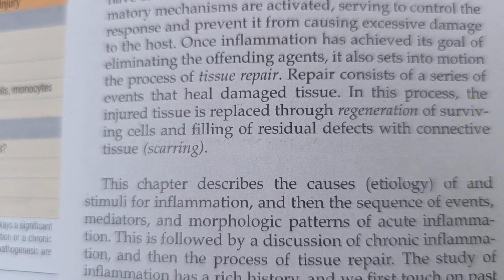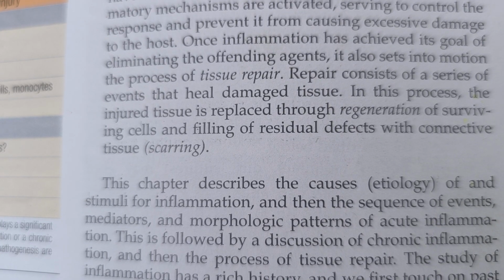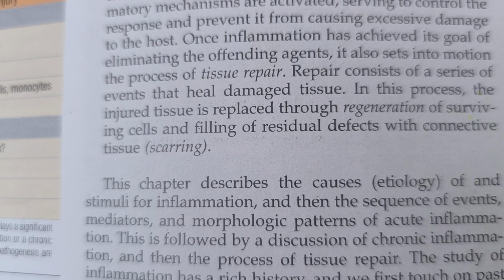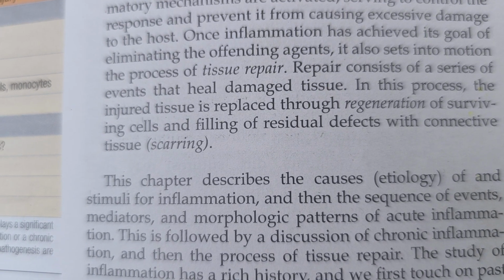Repair consists of a series of events that heal damaged tissue.